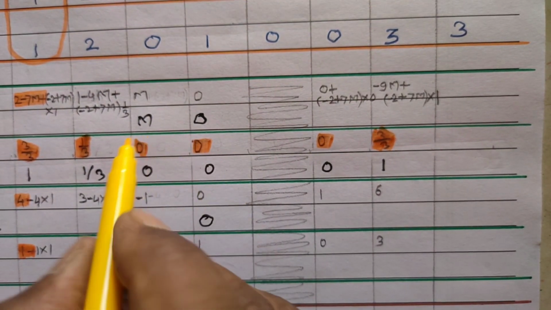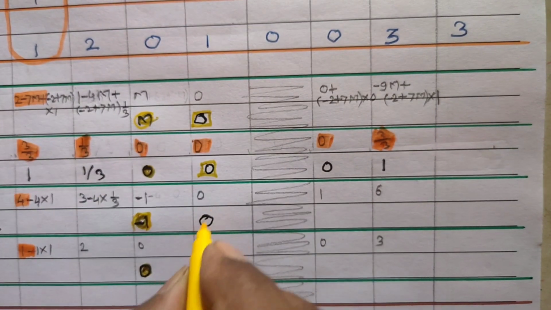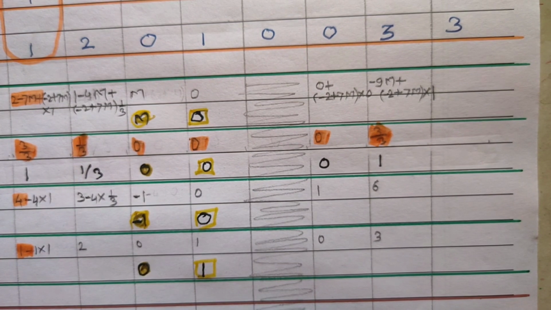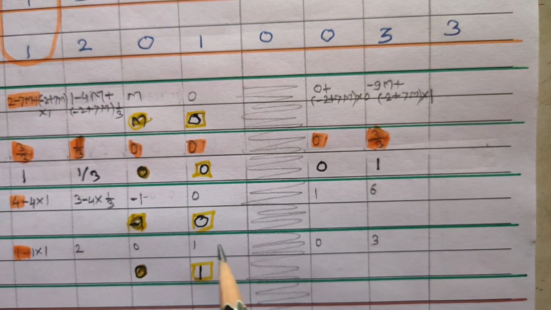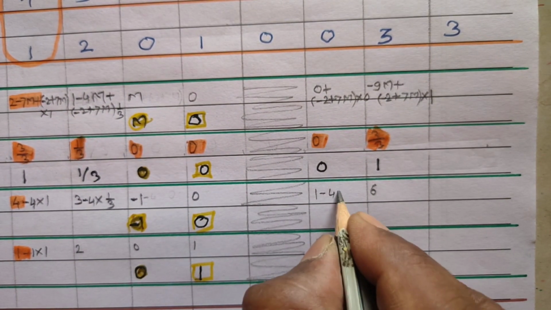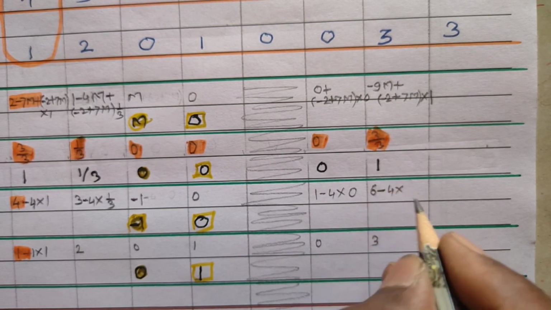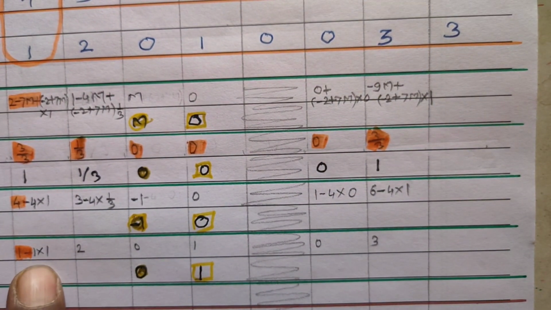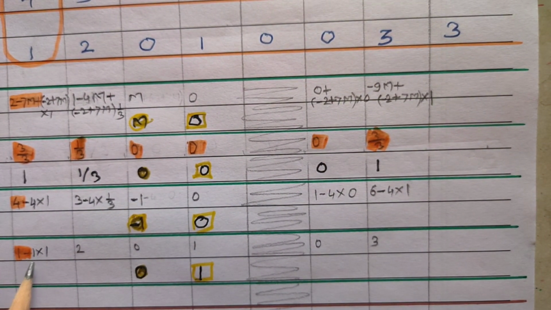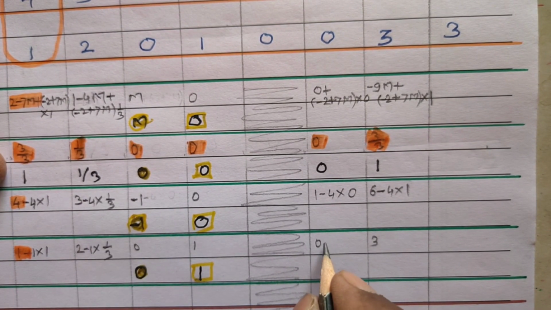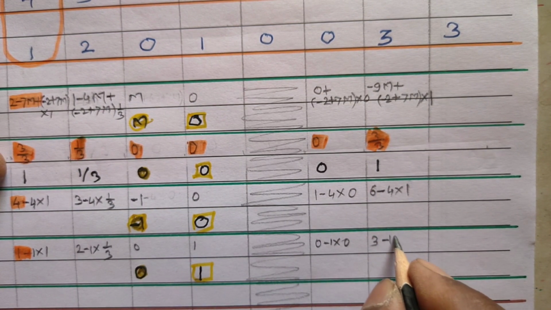We are highlighting this column as well as this column because we are not doing any change in these two columns. So next element where we want change, this one, minus 4 into 0, this element, minus 4 into this element. Okay, now here in key column 1 minus 1 into key row element, minus 1 into key row element is 1 upon 3. Then here minus 1 into key row element is 0, minus 1 into key row element is 1.